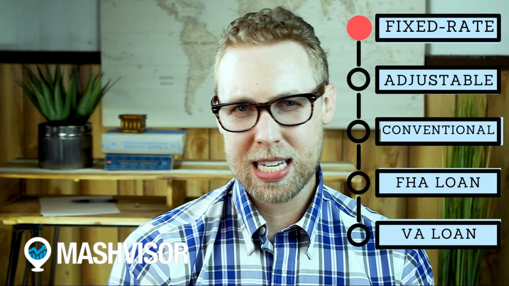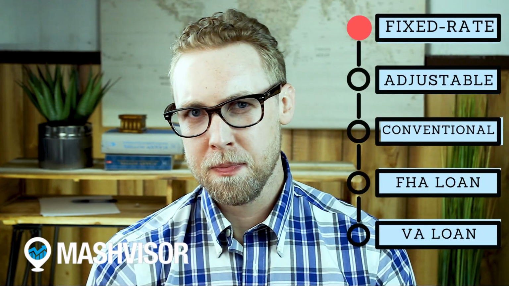Number 1, a fixed rate mortgage. A fixed rate mortgage is the most common type of mortgage. The interest rate remains the same for the lifespan of the loan, so the monthly payments will stay the same as well. And this makes it easier to budget for your mortgage payments long term.